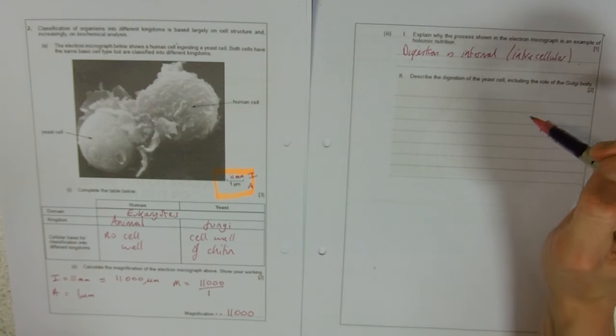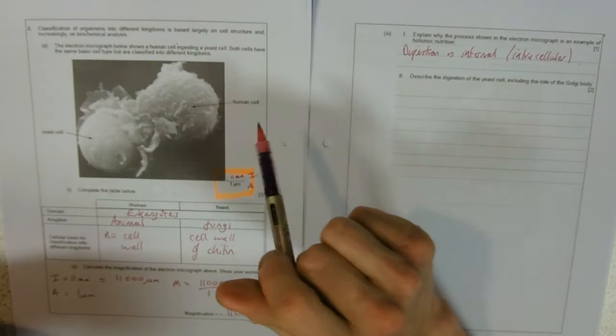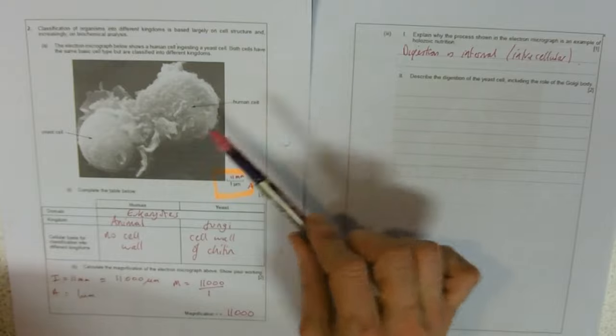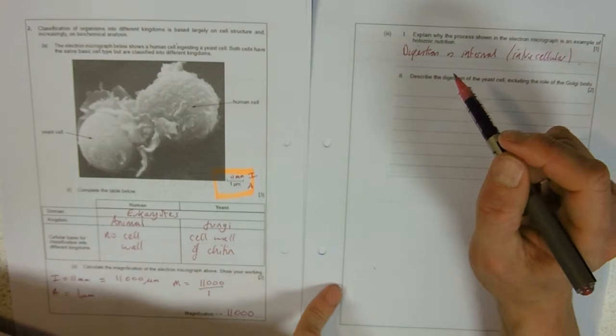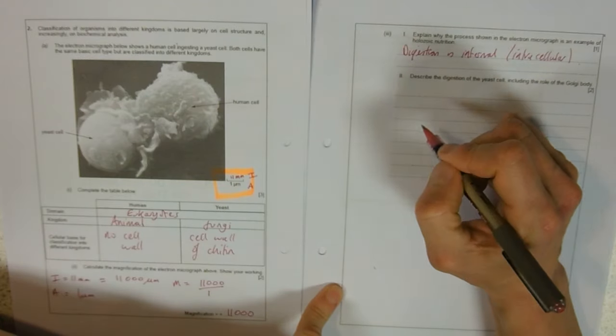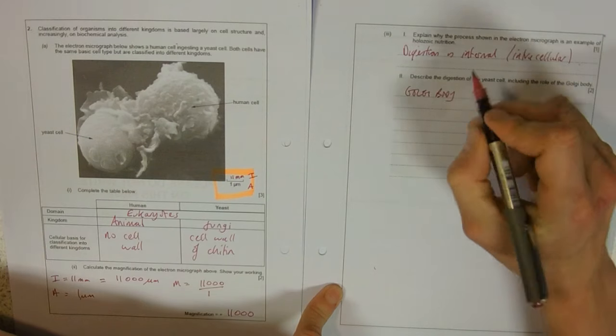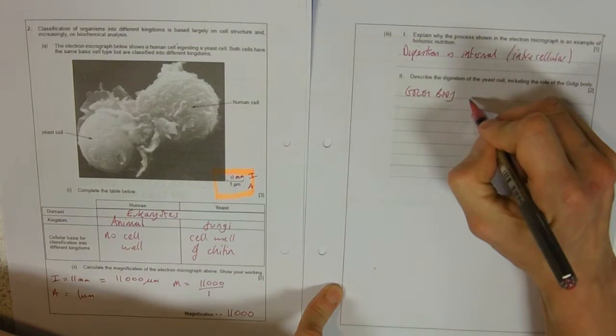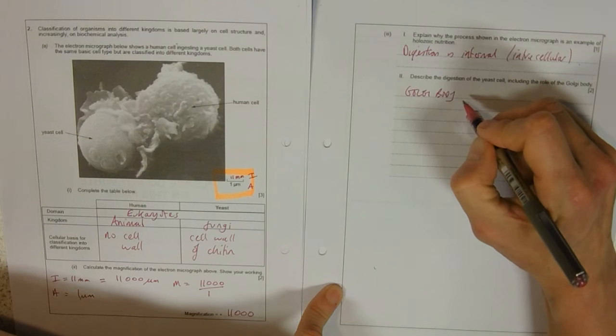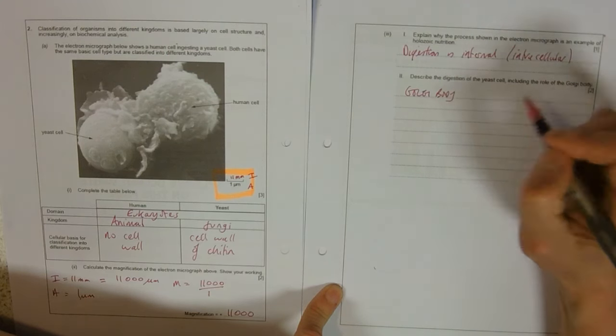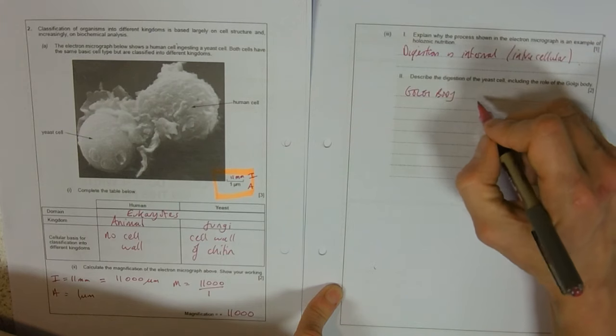Describe the digestion of the yeast cell, including the role of the Golgi body. So even though this is KA2, which is relating your knowledge to this diagram, it's really just remembering some stuff. So what does the Golgi do? So it asks us about the Golgi body. It modifies proteins, processes proteins, but what we're talking about is digestion here. So Golgi body, it probably modifies enzymes or makes the enzymes, that sort of thing.